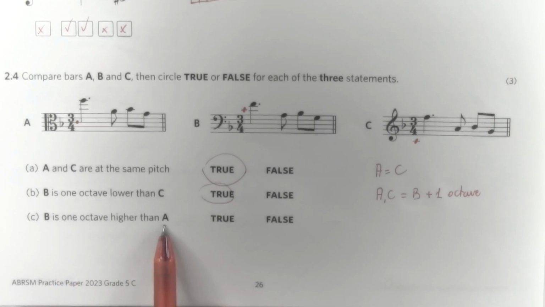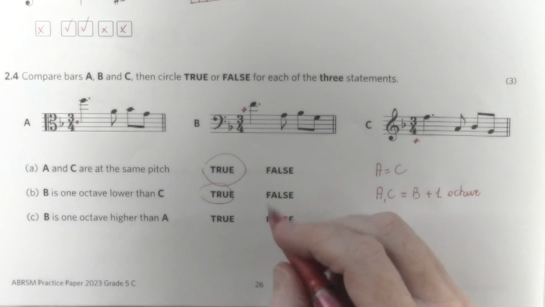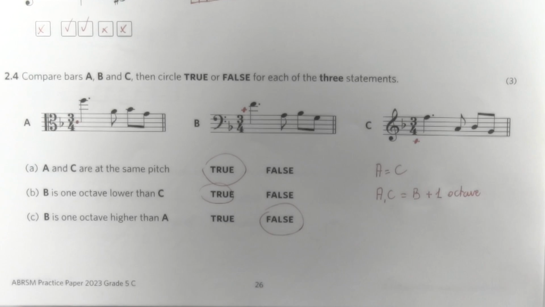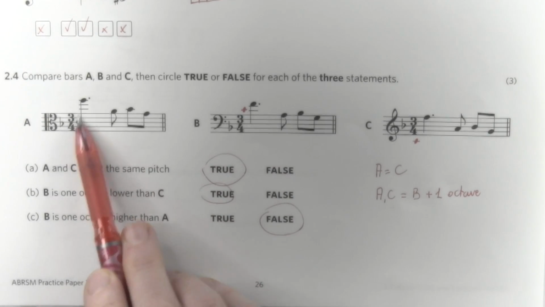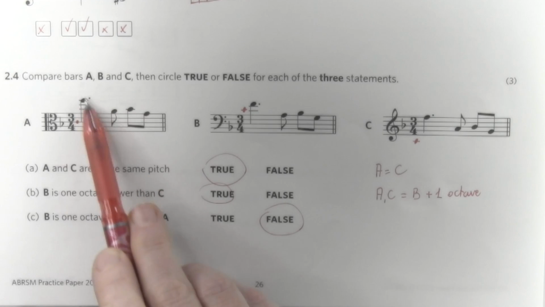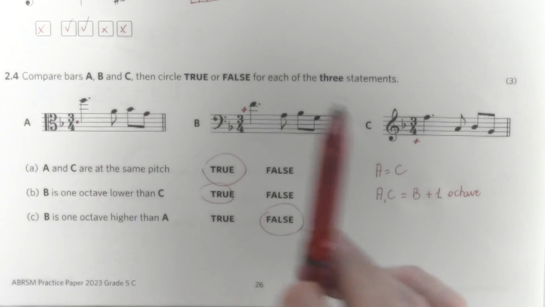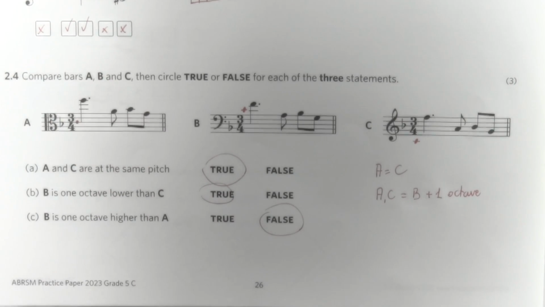B is 1 octave higher. Well, it is the opposite of what we just said. So if this is true, this is false, because A and C are the same. So B is 1 octave higher than A. It's incorrect because B is not higher than A. A would be like an octave higher up here. Impossible. Sorted. The second section is done.